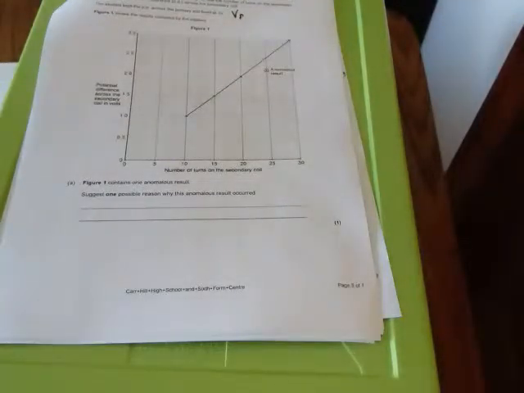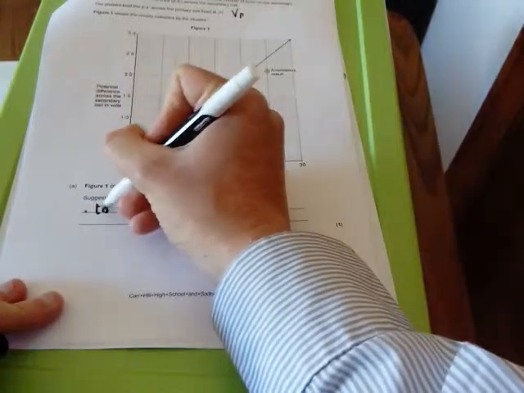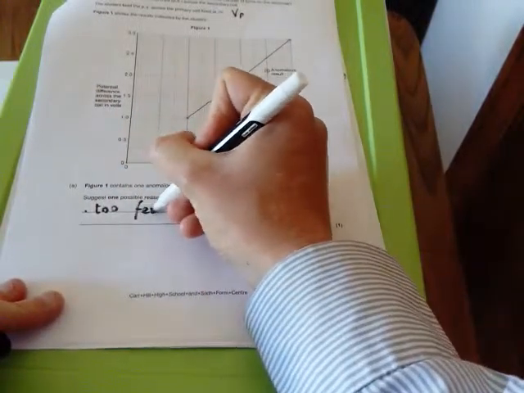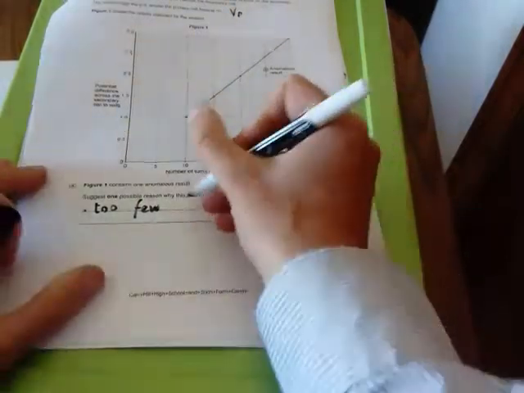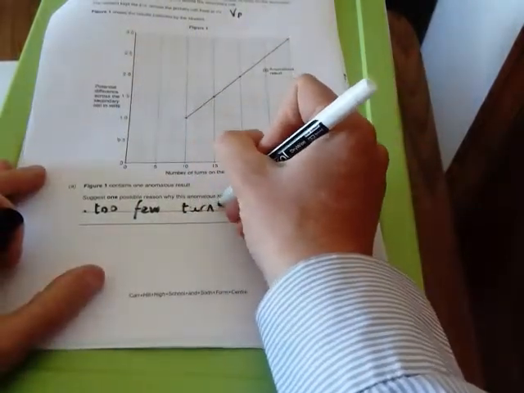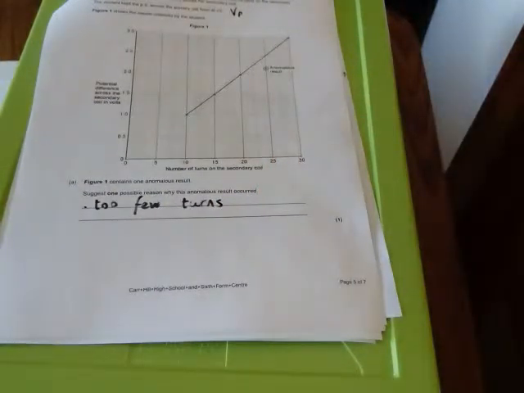Question A says, figure 1 contains 1 anomalous point. Suggest 1 possible reason why this anomalous result occurred. Well, I'm going to tell you the mark scheme's ideas here. They've gone for 2 central ones, either that there were too few turns. In other words, when he was winding extra turns around that coil, he sort of miscounted the number of turns or coils on that secondary coil.